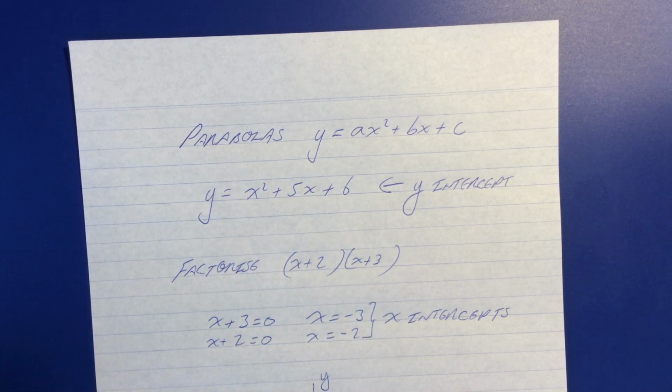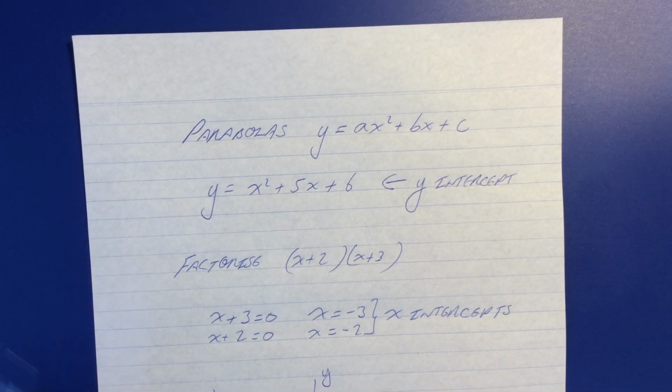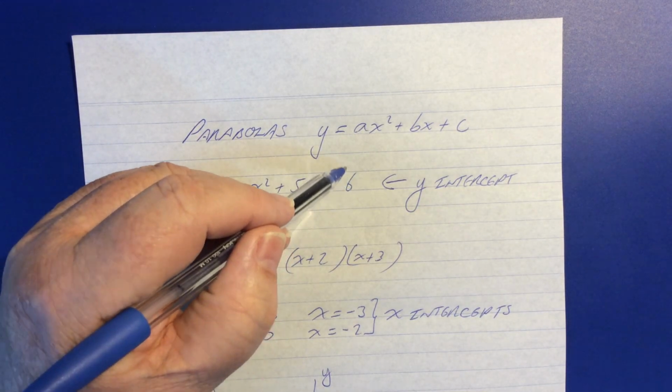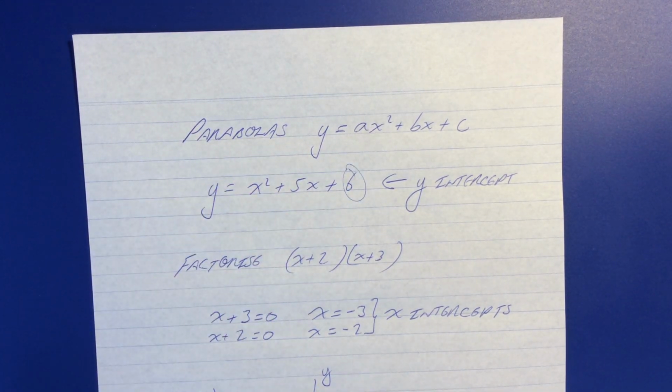Now, in order to graph something like this, we need a y-intercept and some x-intercepts if they exist. It so happens that for this equation there are x-intercepts and they're easy enough to find. But the easiest thing to find is the y-intercept. It is this number here. So that's our first piece of information.